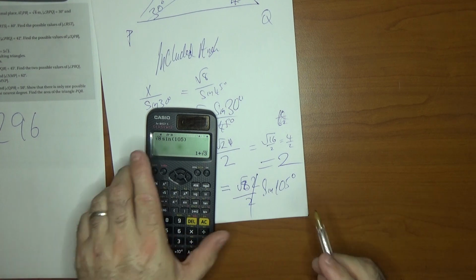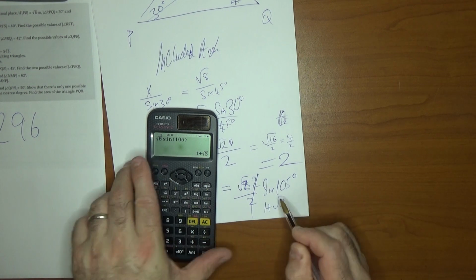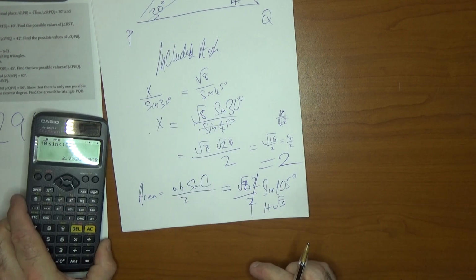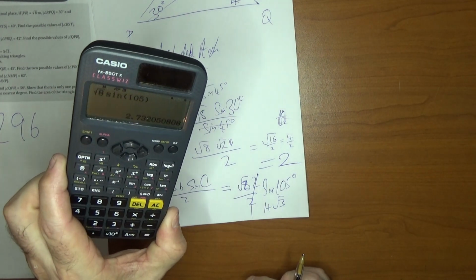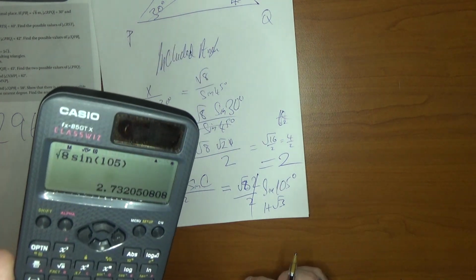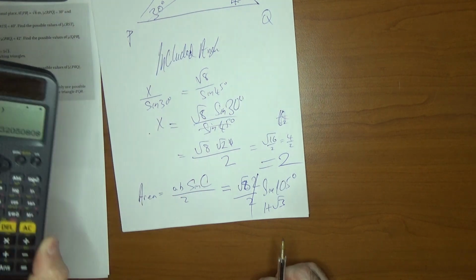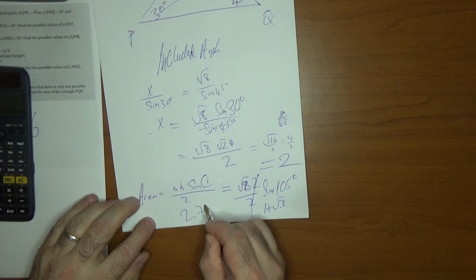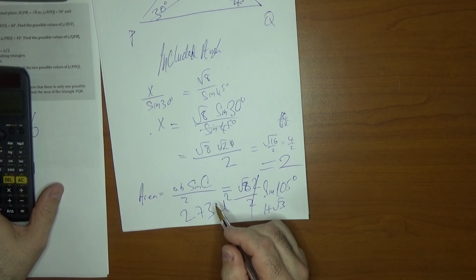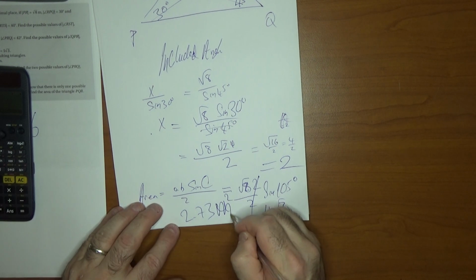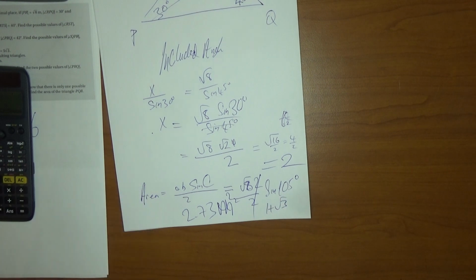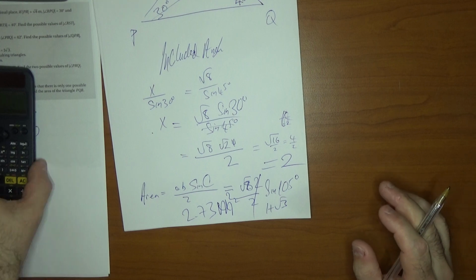Okay, and when all is said and done, that's 1 plus root 3. That is some horrible real number that we can only approximate as 2.73. Unit squared, or is it? No, meter squared, because the unit is the meter. Okay, fantastic question. That'll keep you busy tomorrow.